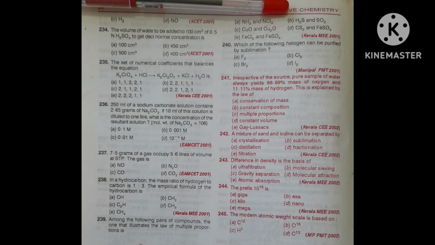The gas is: first option NO, nitric oxide; second option N2O, nitrous oxide; third CO, carbon monoxide; fourth CO2.